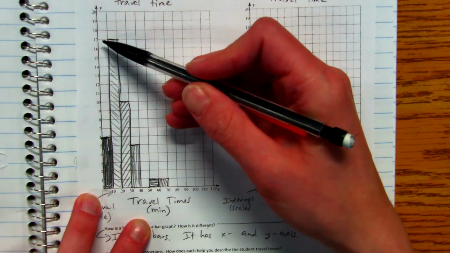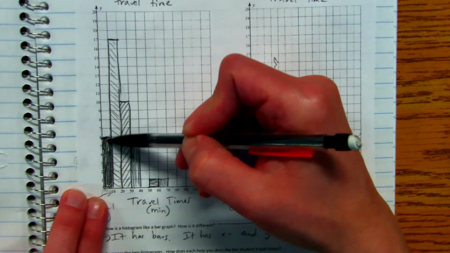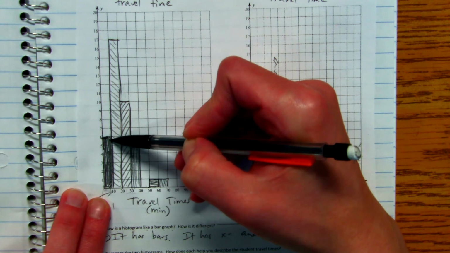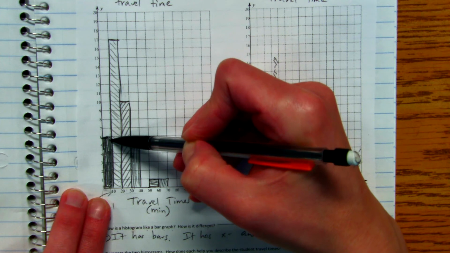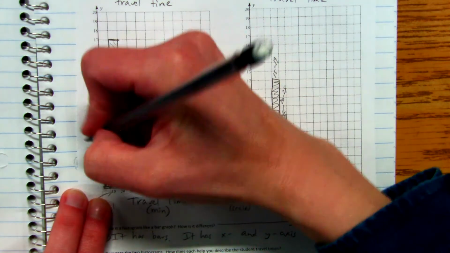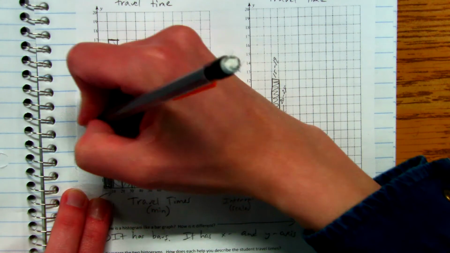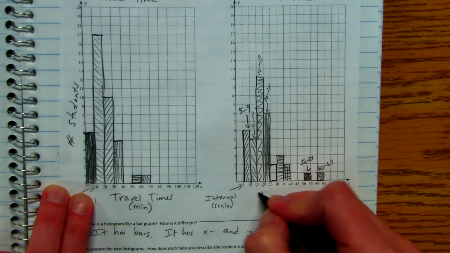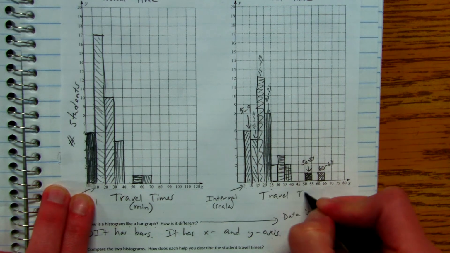And then what are we counting up this way? It's the frequency, but if there's 6 in this bar, what does that 6 represent? Jaden. Okay. TJ. The amount of people that have. Okay, so these are students. So we're going to just put number of students on this side. And then we can do the same thing on the other graph. It's still representing travel times.